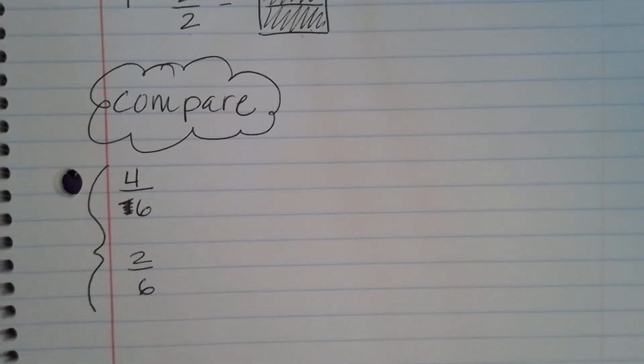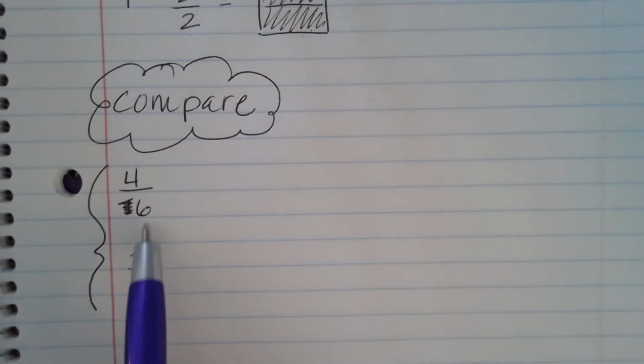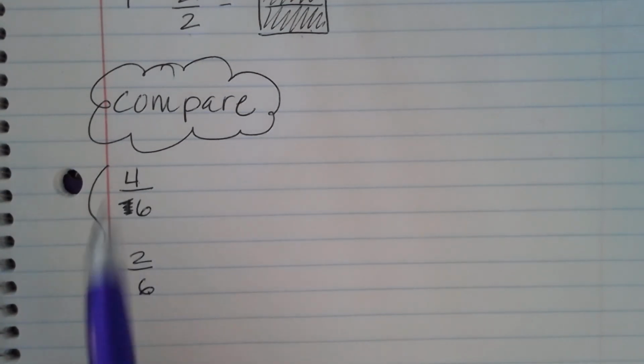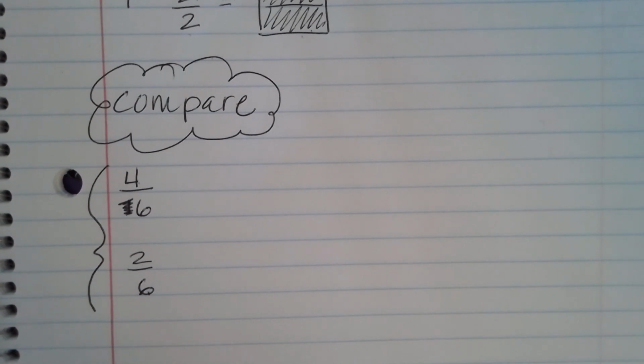Who's bigger, who's smaller? It's pretty easy because I can look at how many makes it a whole, and then I can look at the top part, which represents how many pieces I have, and I can tell even by just looking at these two that 4/6 is bigger. Yes? Okay, but they won't always have the same denominator.